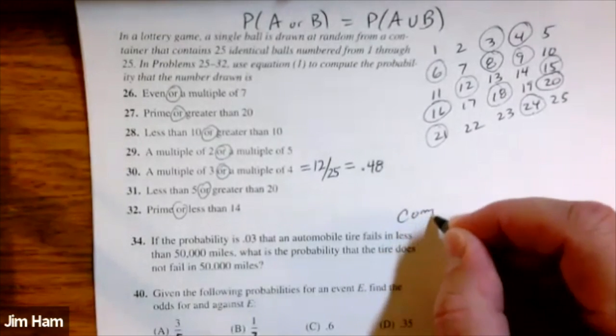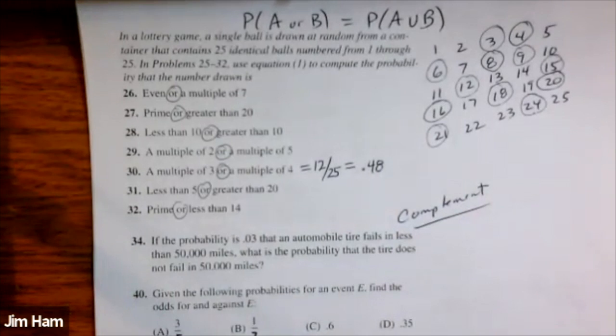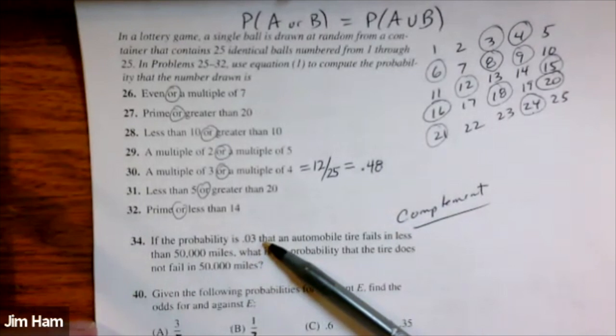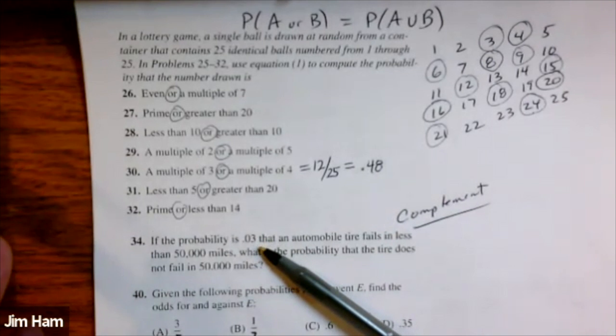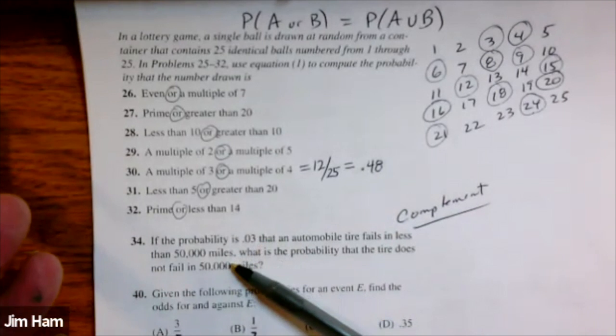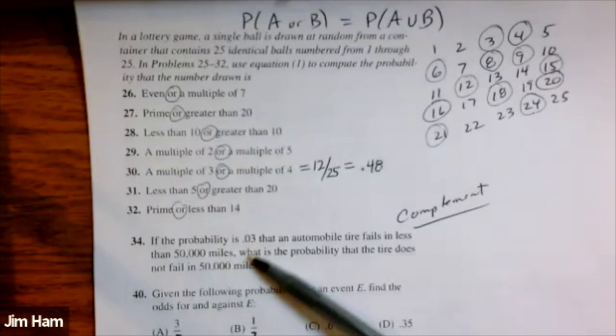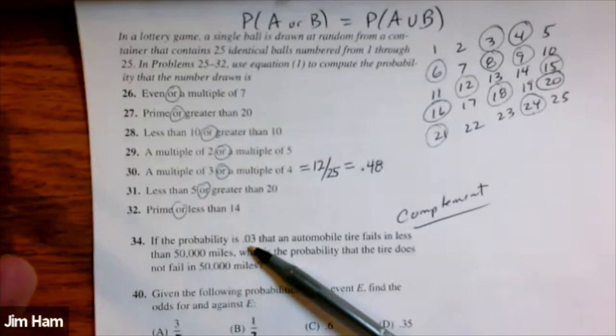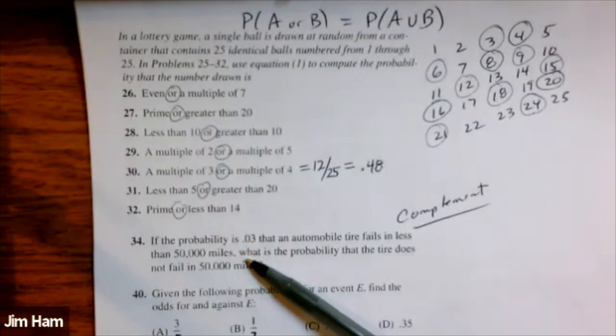Number 34 deals with complement, and the way this works, if the probability is 0.03 that an automobile tire fails in less than 50,000 miles, well, it either fails or it doesn't fail. I mean, there's no in between here. So if we wanted to calculate the probability that it did not fail, we could use the complement rule.